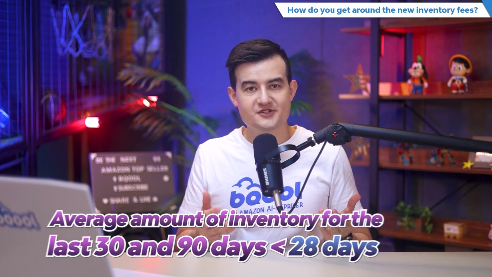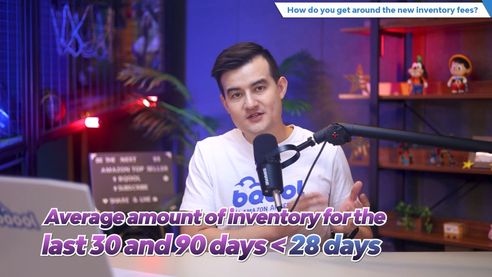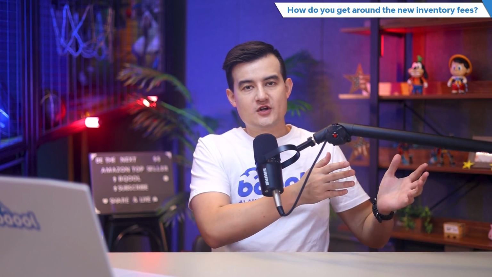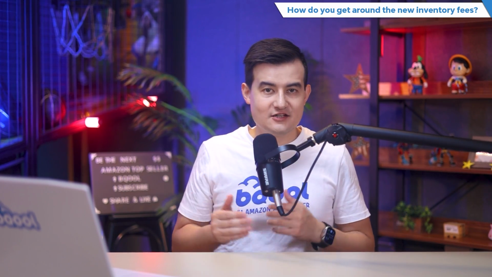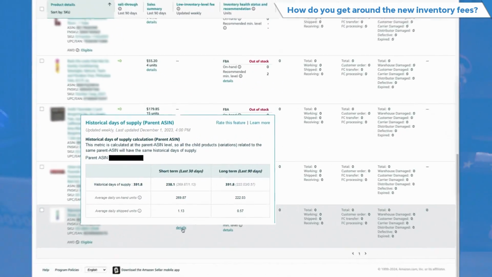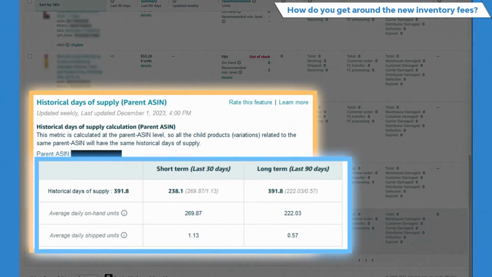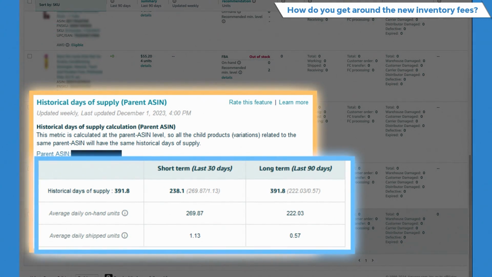If you want to use your BQool Repricer to help you avoid these low inventory fees, here's what we can suggest to help you manage your inventory and avoid these fees. So the main issue is the average amount of inventory for the last 30 and 90 days both falling under 28. If one is above and one is below, Amazon looks at the larger and you won't receive any fee. Going back to FBA inventory in your Seller Central account, you can check the historic days supply you have left. If you see a number that's much higher than 28 historic days, you can manually set this listing to a rule that's more aggressive for sales to move inventory.